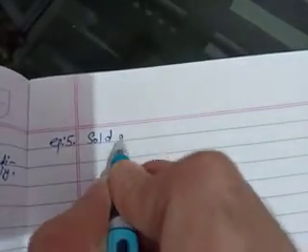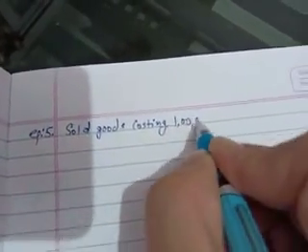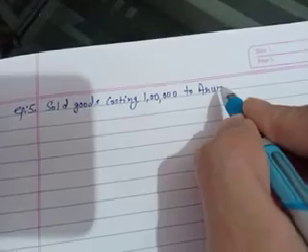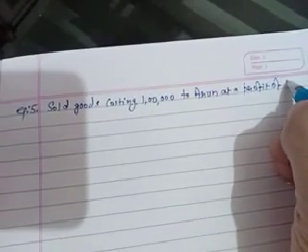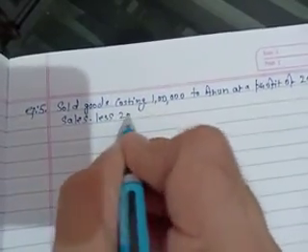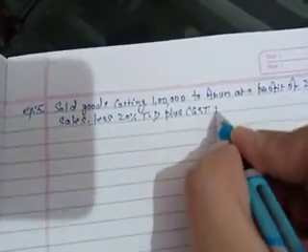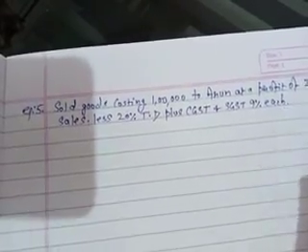Sold goods costing 1 lakh to Arun at a profit of 20% on sales, less 20% trade discount, plus CGST and SGST 9% each.